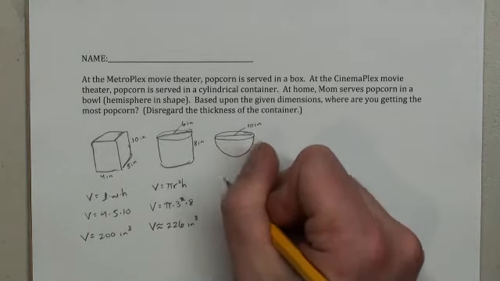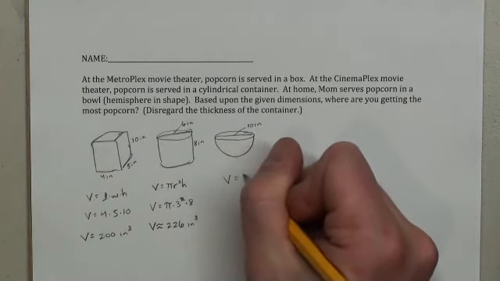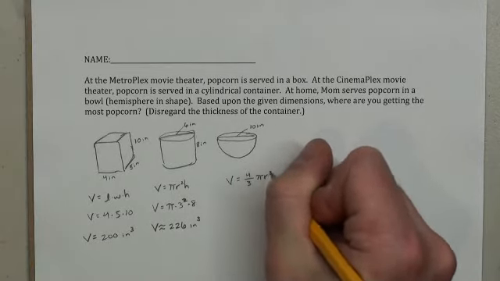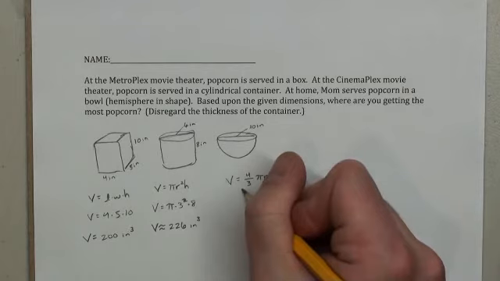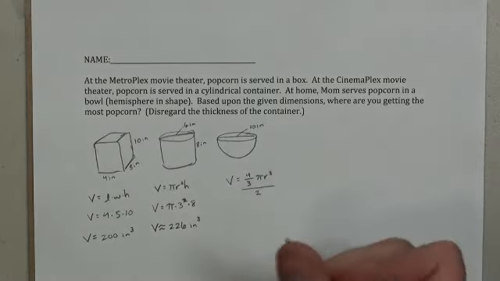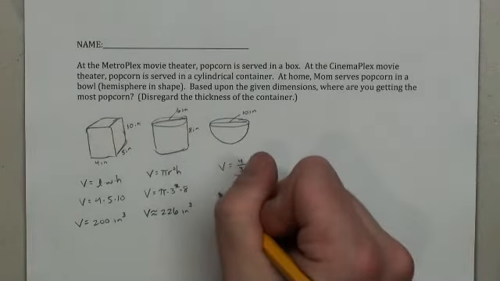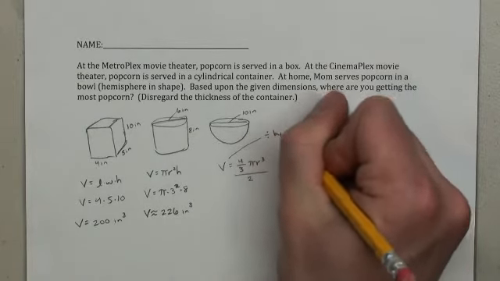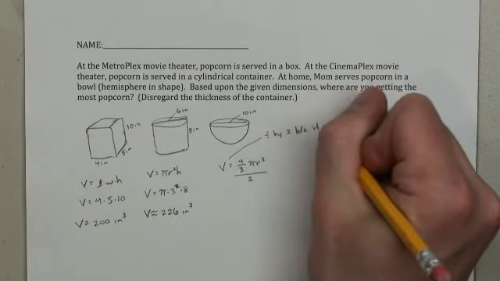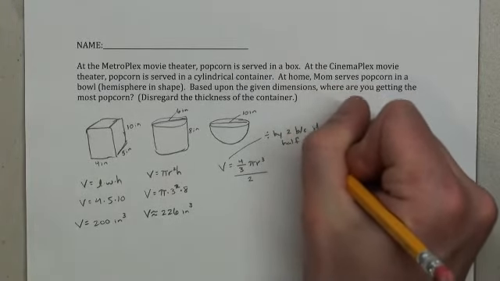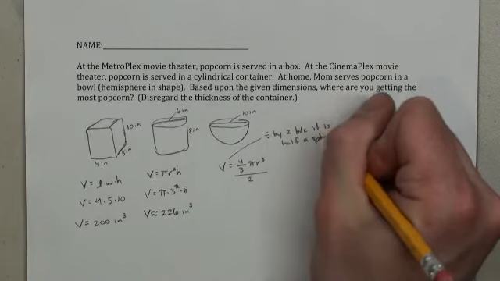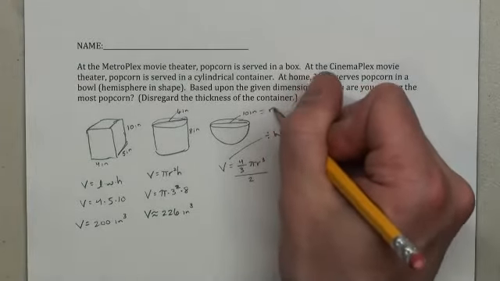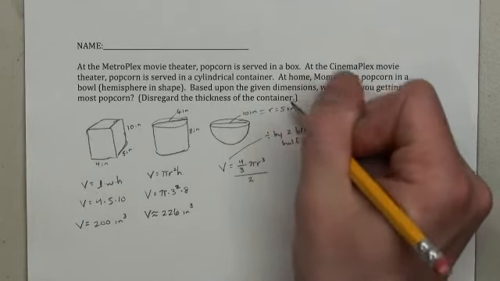Now, the volume of a sphere is 4/3 pi r cubed. But since it's a hemisphere, we have to divide that by 2, right? Divide by 2 because it is half a sphere. And we know that the radius is 5 inches.